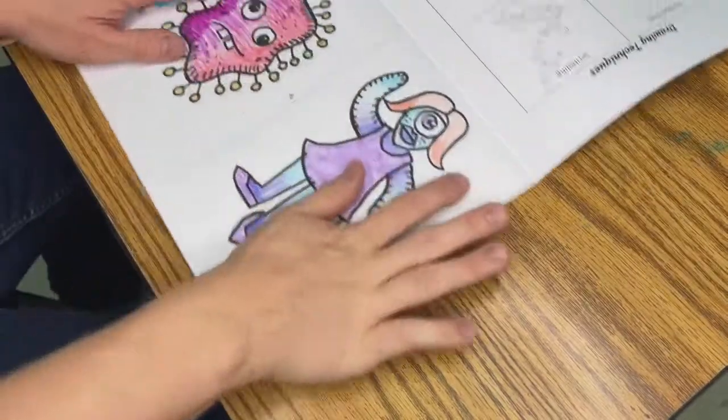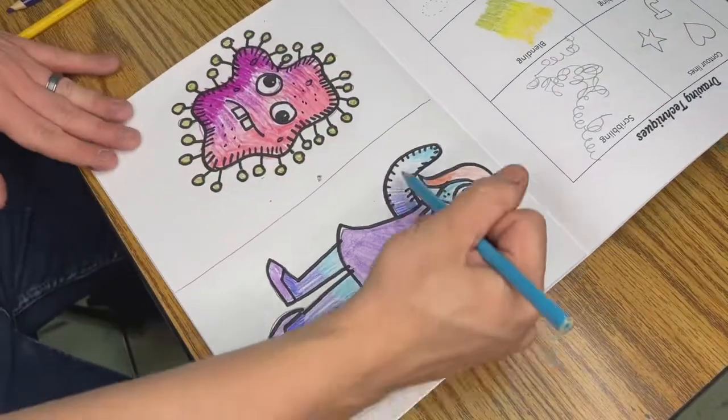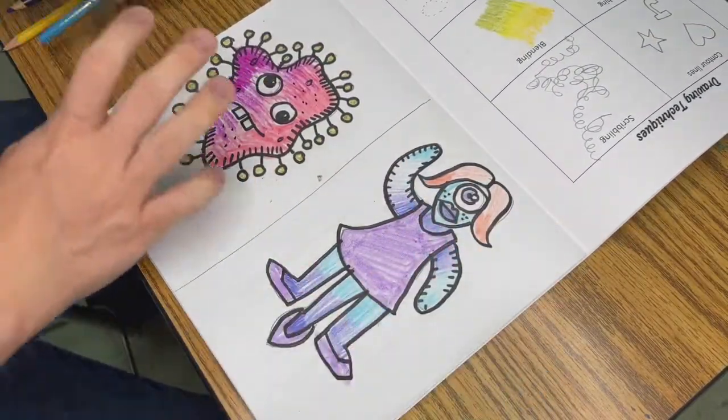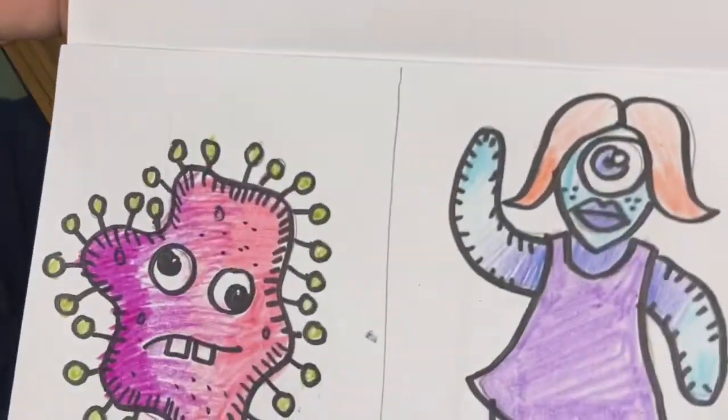All right, here's my second one. I used colored pencil and I got an even better gradient. So I like that gradient even better than crayon gradient. Isn't she pretty? She wants to give you a kiss.